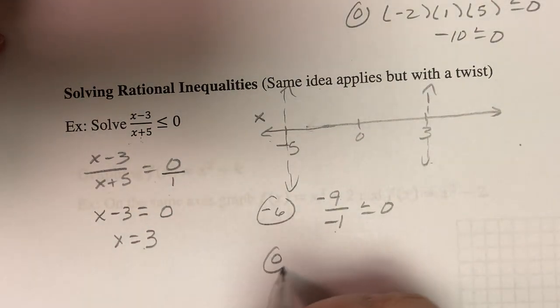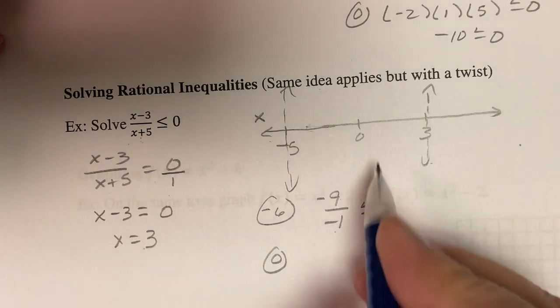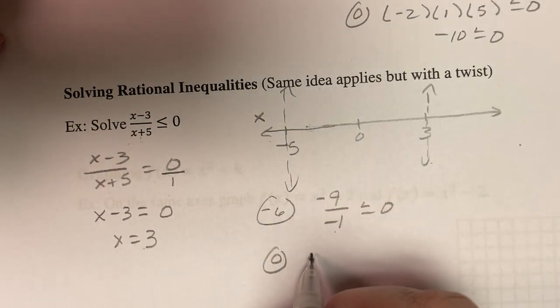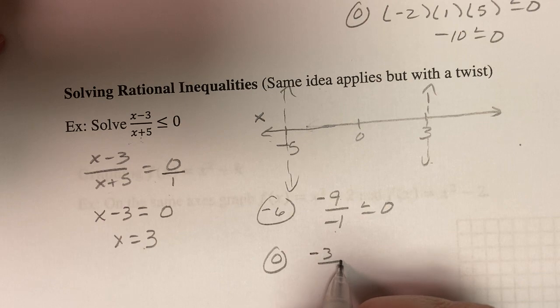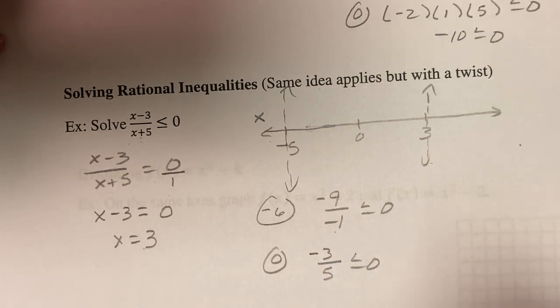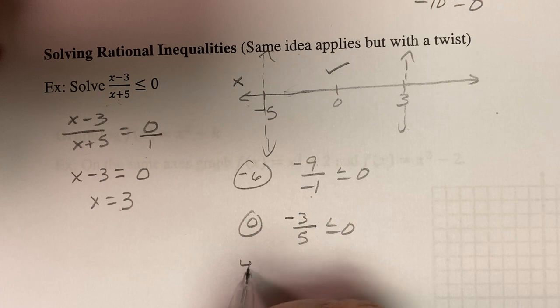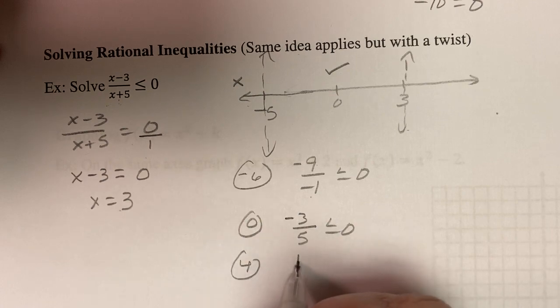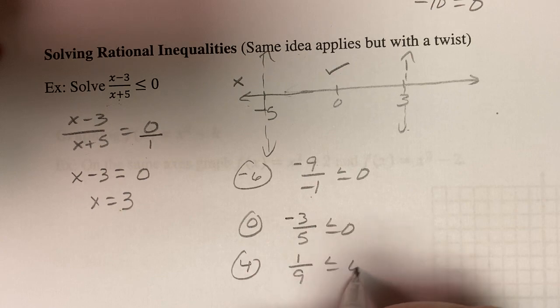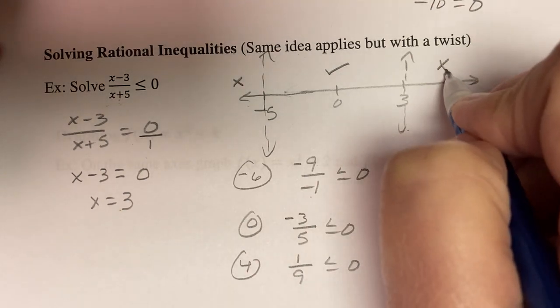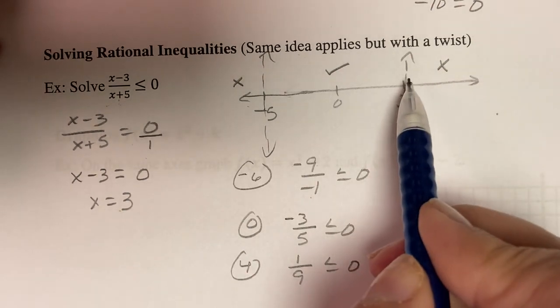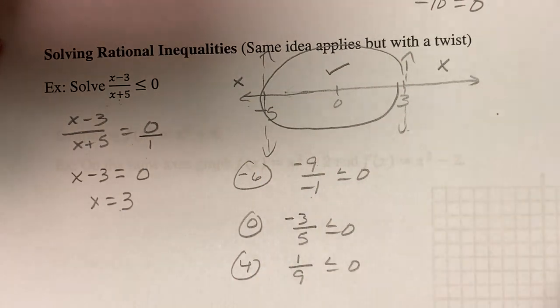Let's choose 0, because that's from this region. 0 minus 3 is -3 over 0 plus 5 is 5. Is that less than or equal to 0? Absolutely it is. And let's go to this region and let's choose a 4 and just check that. So we'd end up with a 1 on the top and a 9 on the bottom. Is that less than or equal to 0? No, it is not. So this middle region is our solution set.